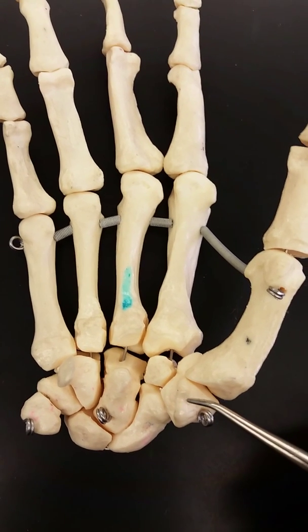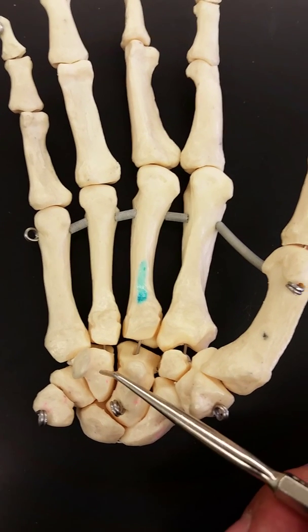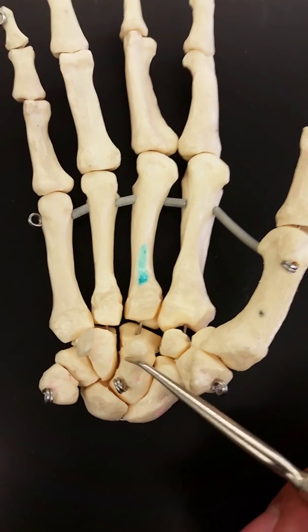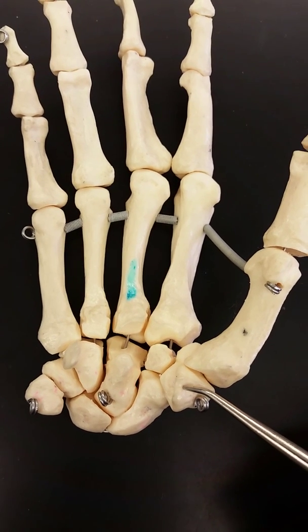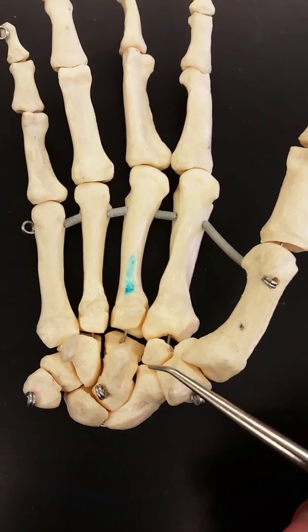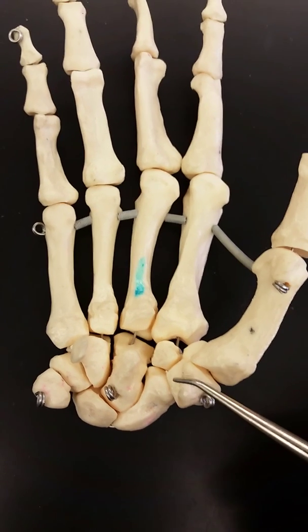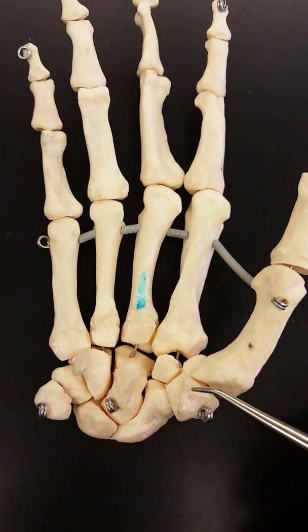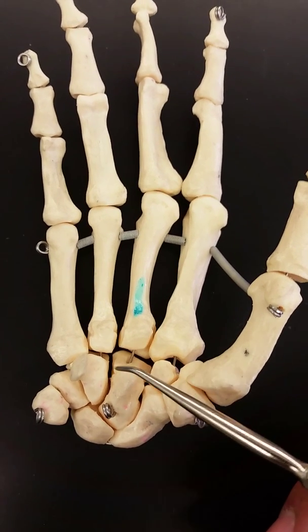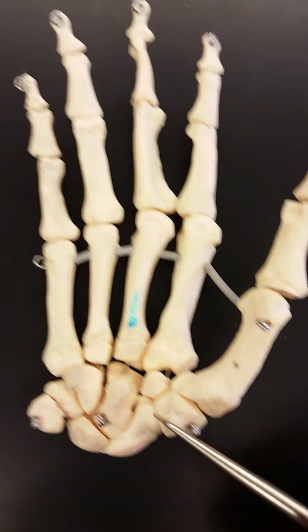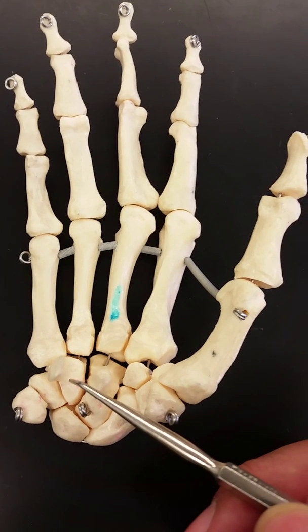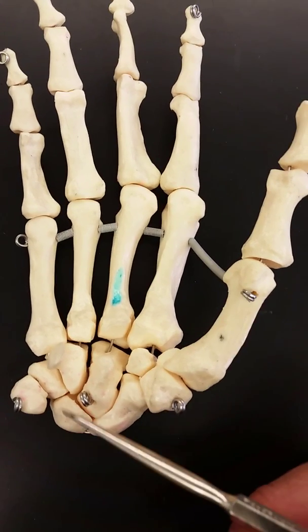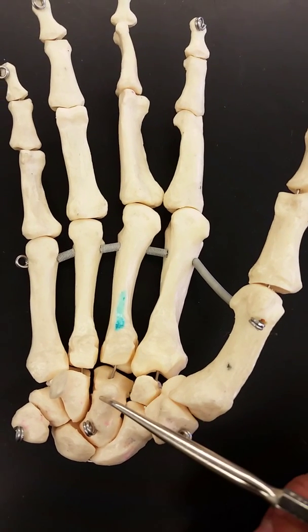The second line will be 10 times carbohydrates. So it's thumb, lock, to pick, 10 times carbohydrates. So this will be the trapezium, trapezoid. So TTCH: trapezium, trapezoid, capitate, hamate. Okay, so thumb, lock, to pick, 10 times carbohydrates.